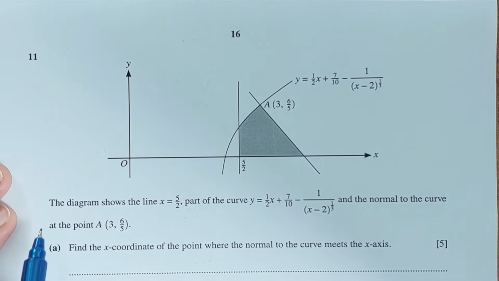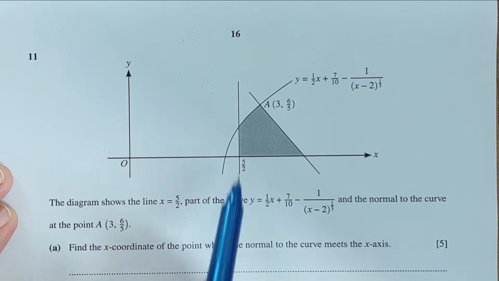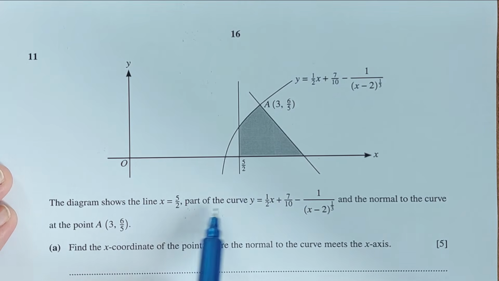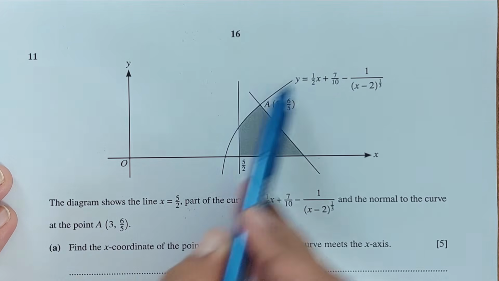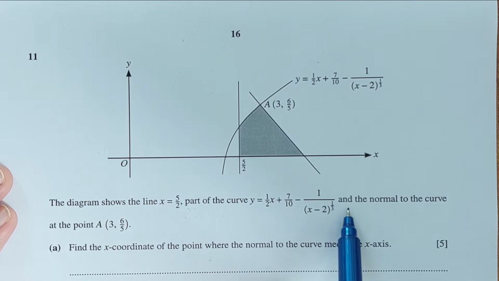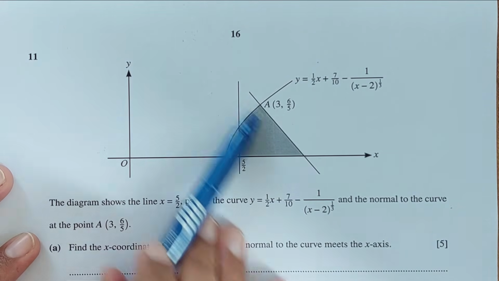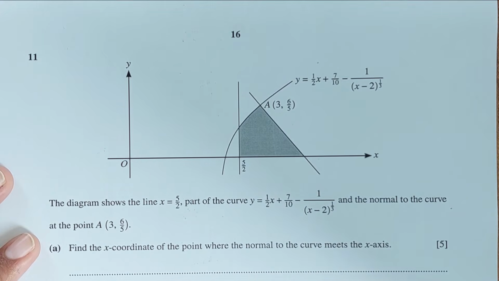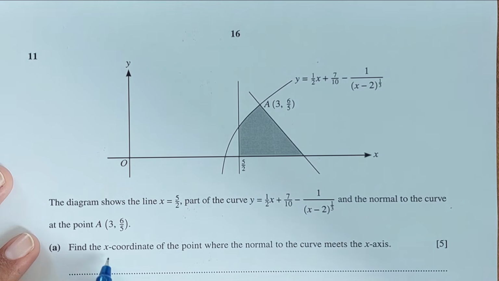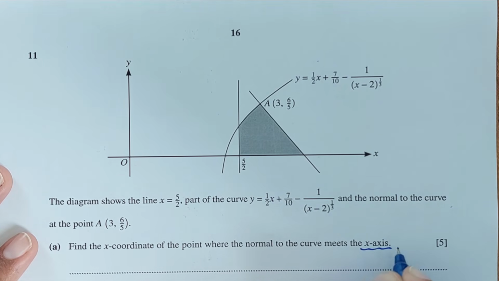Question number 11. The diagram shows the line x equals 5 by 2, the part of the curve y equals this, the part of this curve, and the normal to the curve at a point A. So this is the equation of normal to the curve at point A. Part A, find the x coordinate of the point where the normal to the curve meets the x-axis. So when it meets the x-axis means the y coordinate is 0.